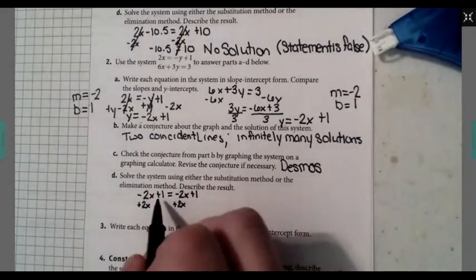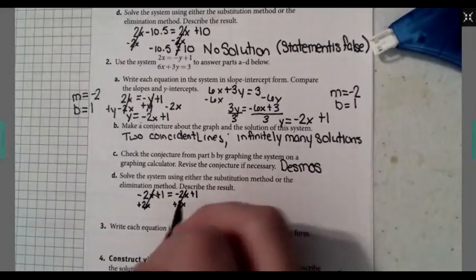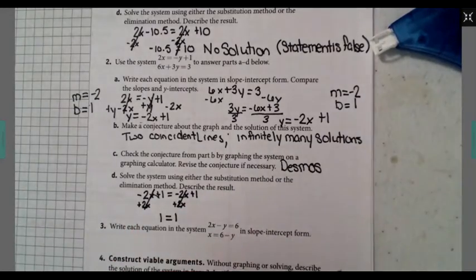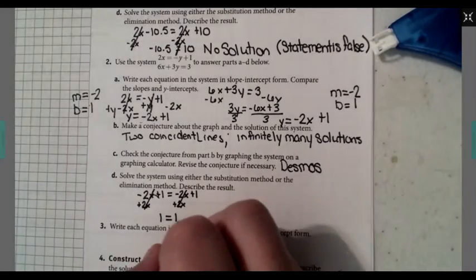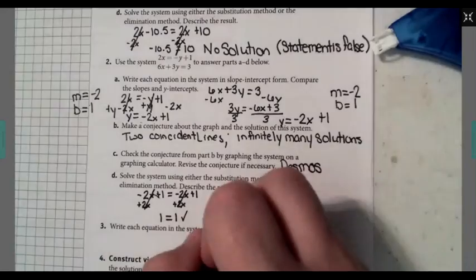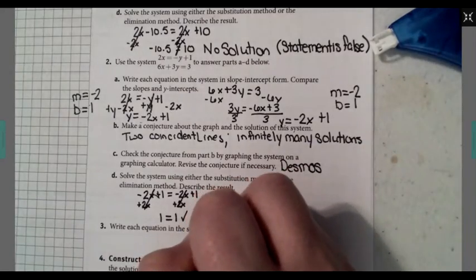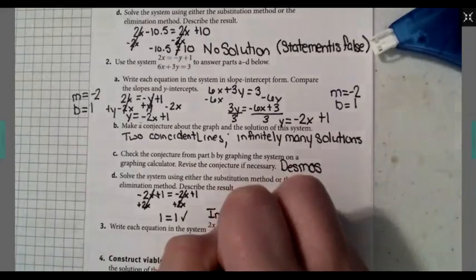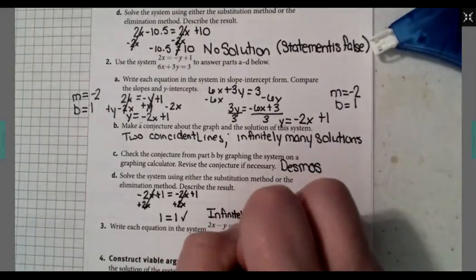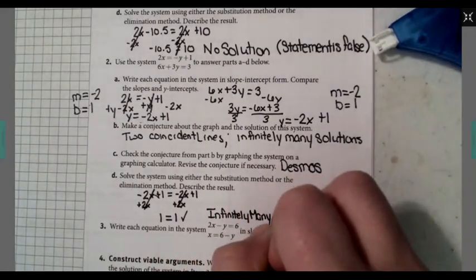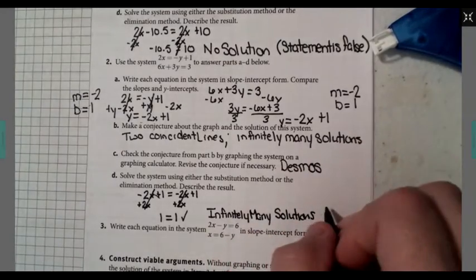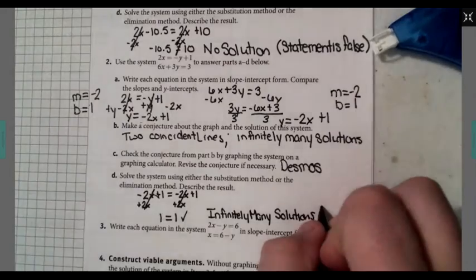Add 2x to both sides, and these would cancel out, right? So I got 1 equals 1. Is that a true statement or a false statement? That's true, right? So this is going to give us infinitely many solutions. Because this statement is true.